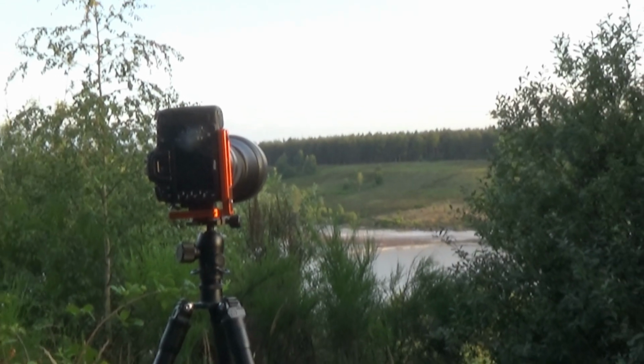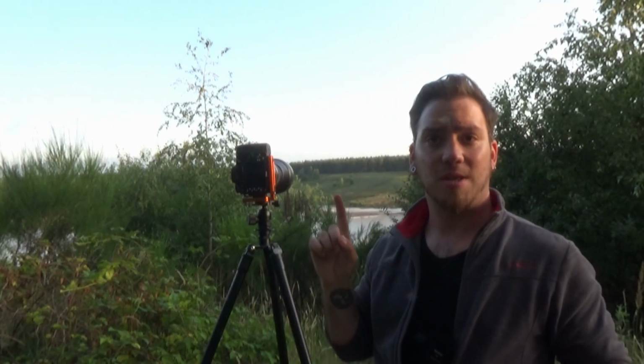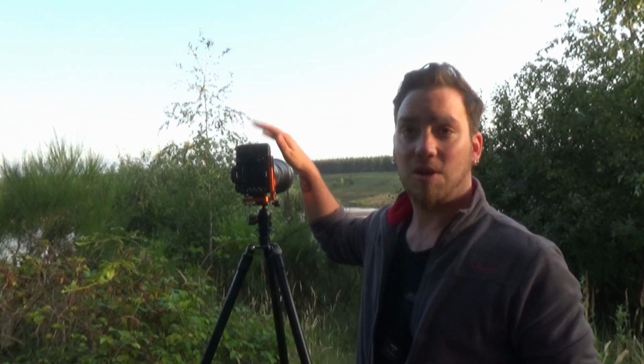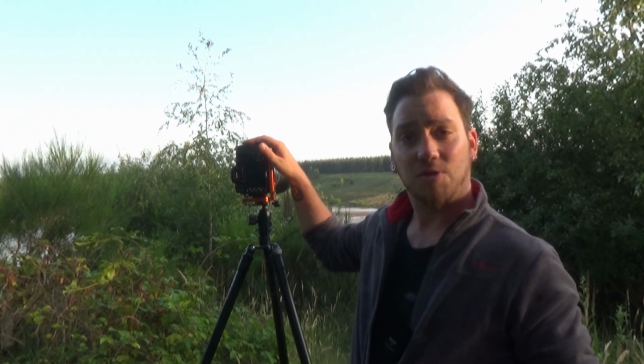I came across to our next composition and I'm shooting here in the landscape a birch tree that is getting lit by the sun. I'm shooting this vertically at 600 millimeters. I was using autofocus on this birch tree.